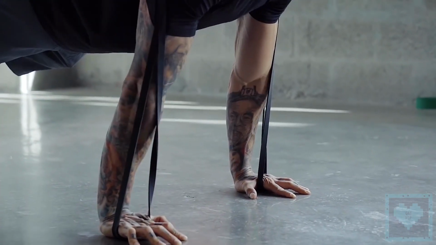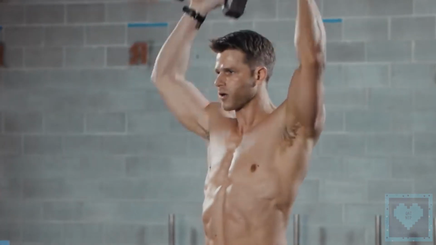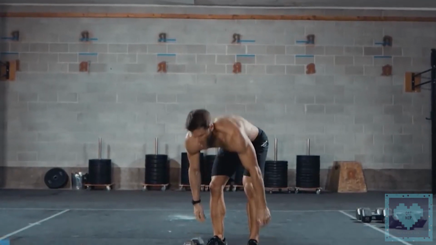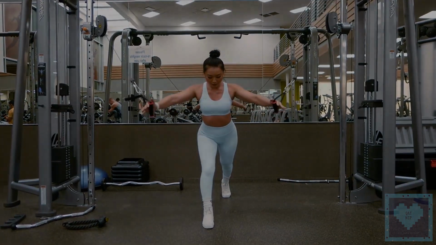Now coming to the conclusion, we are not saying that the bands are the best tools to choose and the dumbbells are the worst. It really all depends on the movement and our desired outcome. There is a place for everything, you just need to know when to choose which.